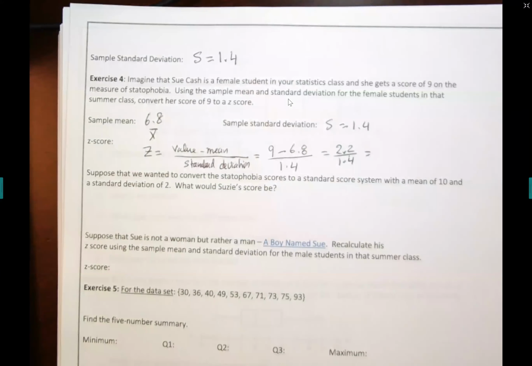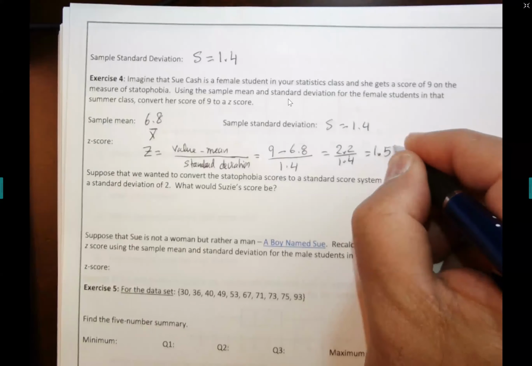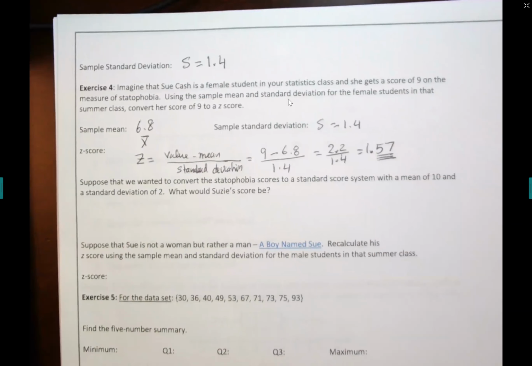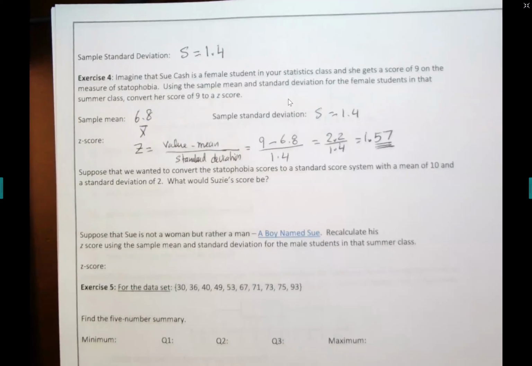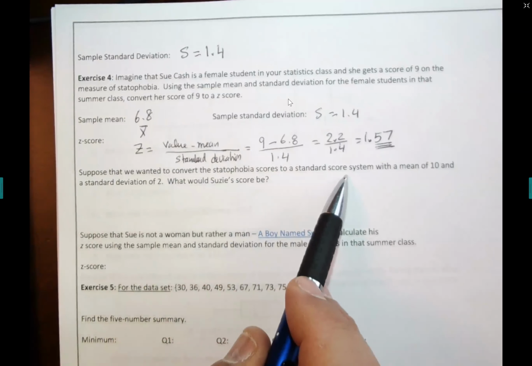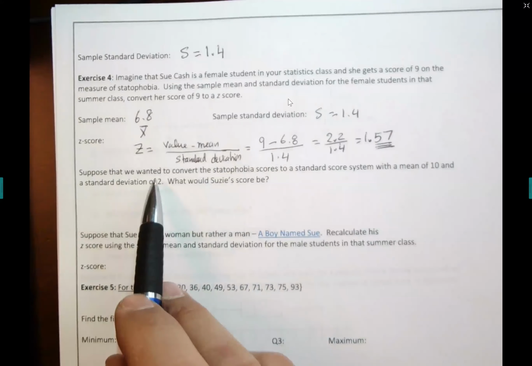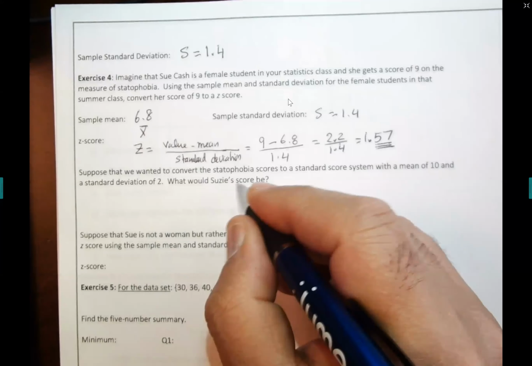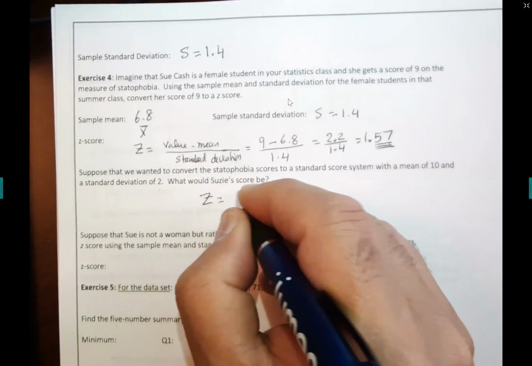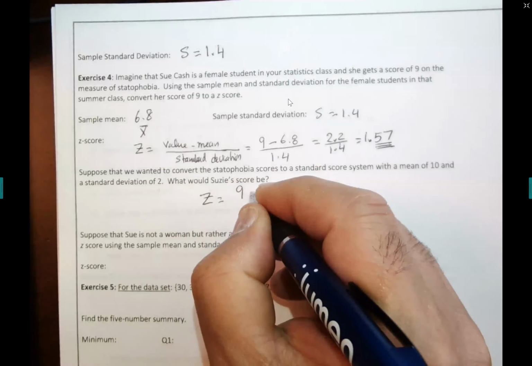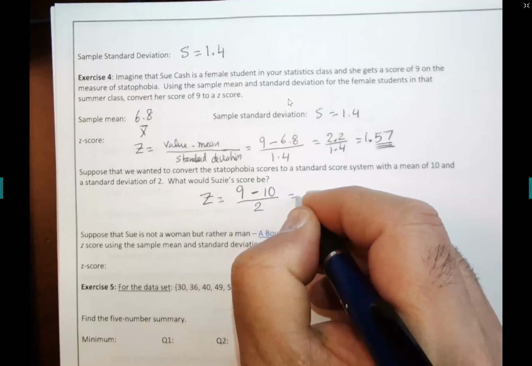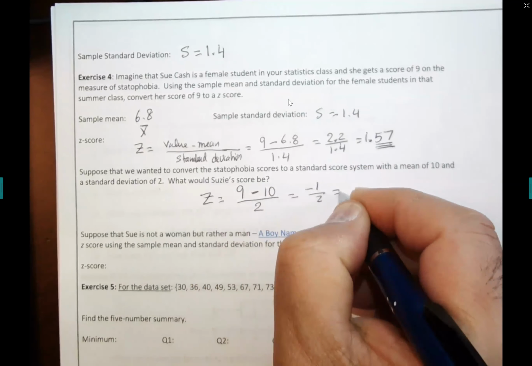1.57. Usually these scores are recorded with 2 decimal places, so it's 1.57. Suppose that we wanted to convert the statophobia score to a standardized score system with a mean of 10 and a standard deviation of 2. Now he's changing the mean and the standard deviation. He said, what would be the z-score? Let me just do it. The value is 9. The mean, he says, now is 10. The standard deviation is 2. And watch, guys, it will be -1/2, which is -0.5.